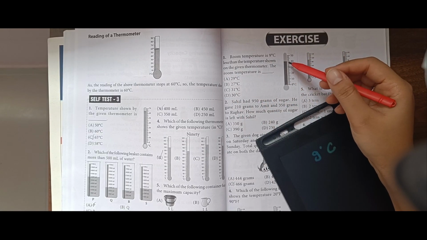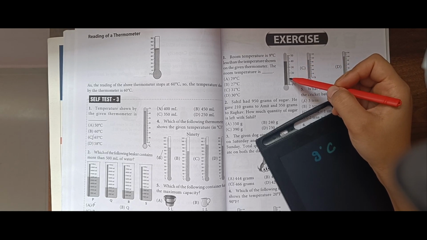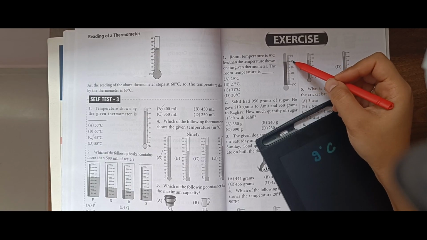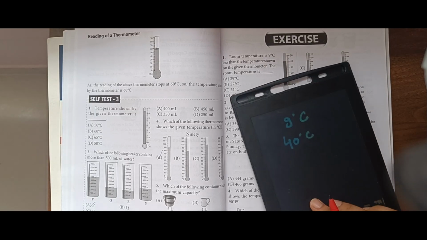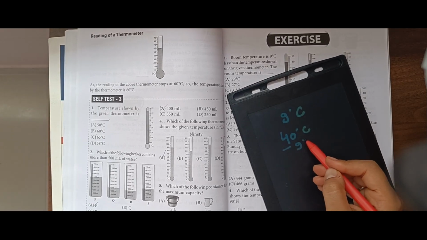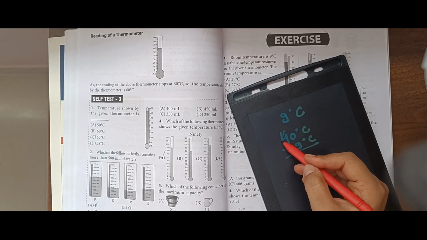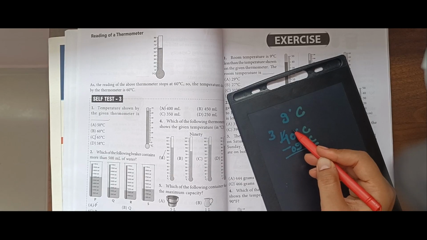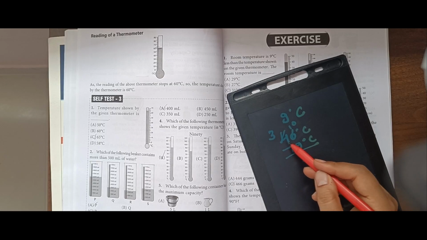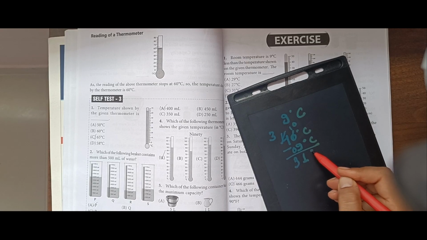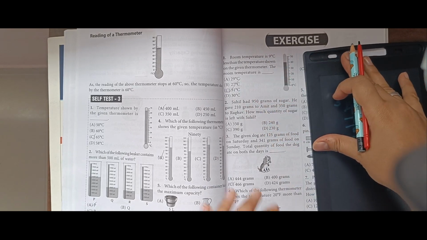So first we need to check how much the temperature is. It is here, so it is 40 degrees Celsius. 40 degrees Celsius minus 9 degrees Celsius. 0 minus 9 we can't do, so we need to borrow. So it becomes 3 and this becomes 10. 10 minus 9 is 1, and here 3 minus 0 is 3. So the answer is 31 degrees Celsius.